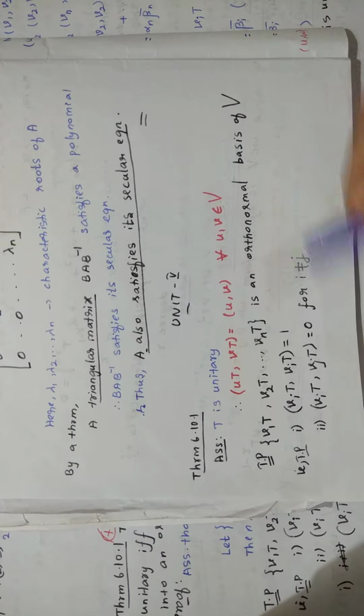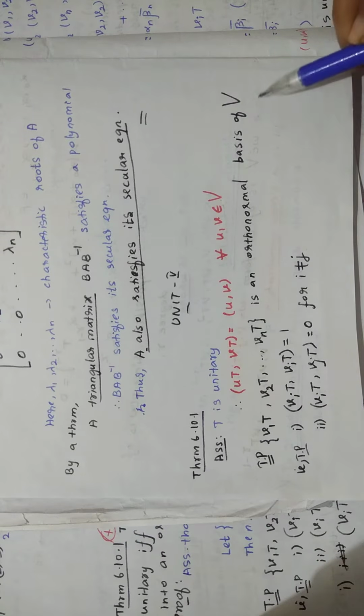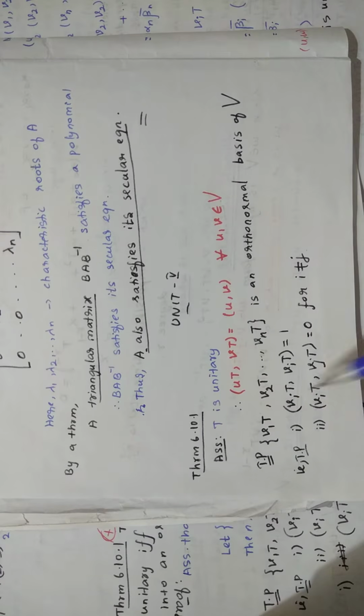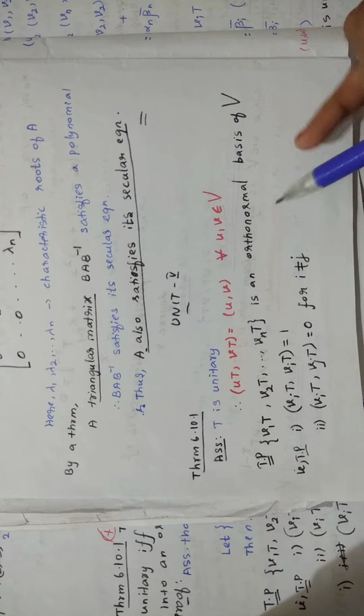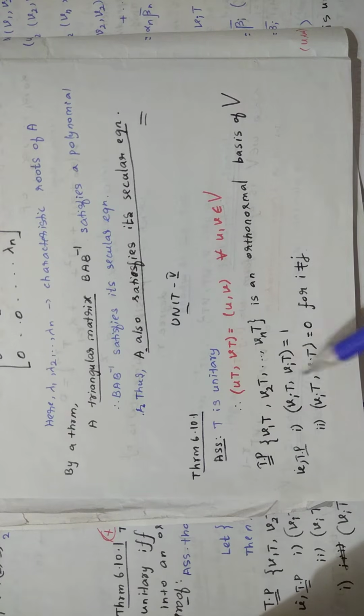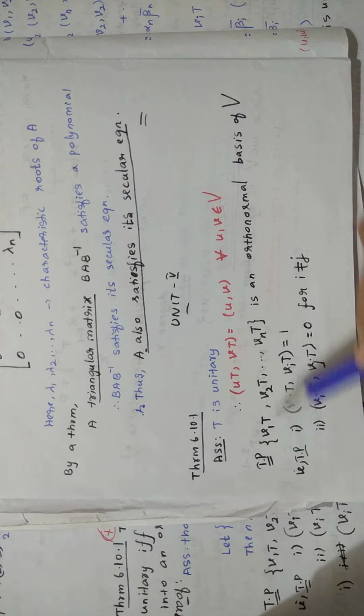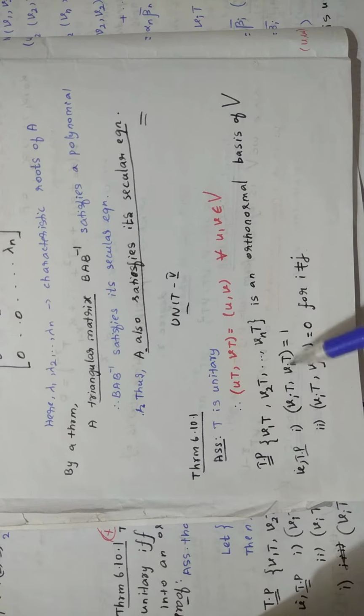To prove this is an orthonormal basis of V, it is enough to prove these two conditions. These two conditions come from the definition of orthonormal basis, which you can see in the first unit. So the first condition is ViT, ViT, the same elements inside the inner product, is 1.